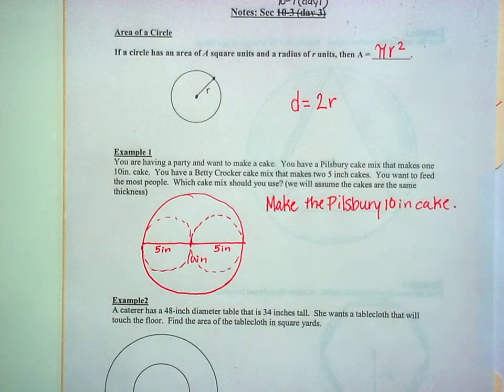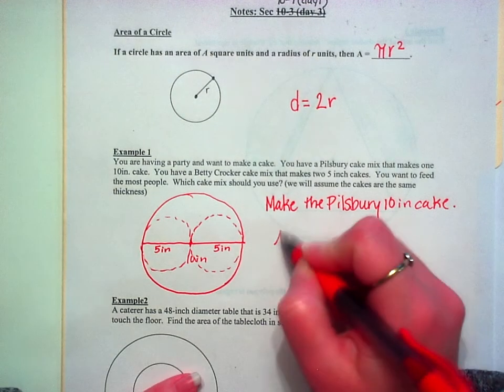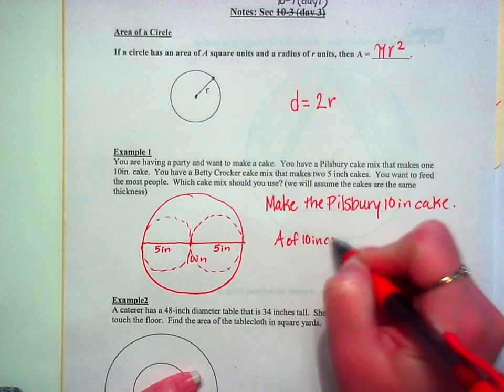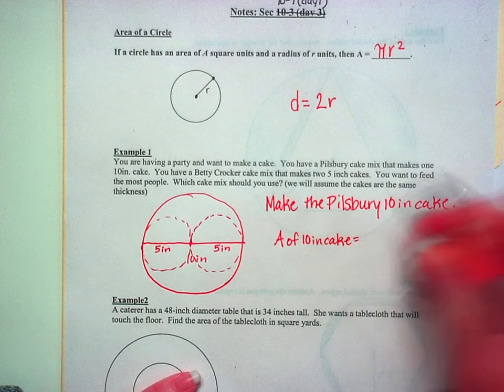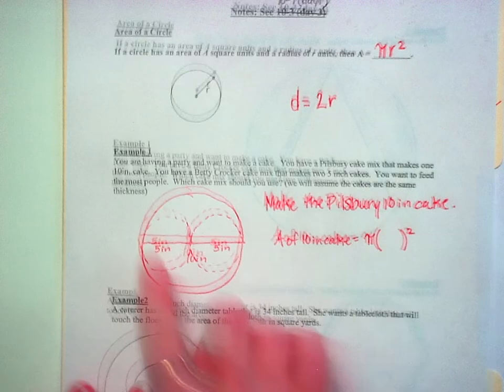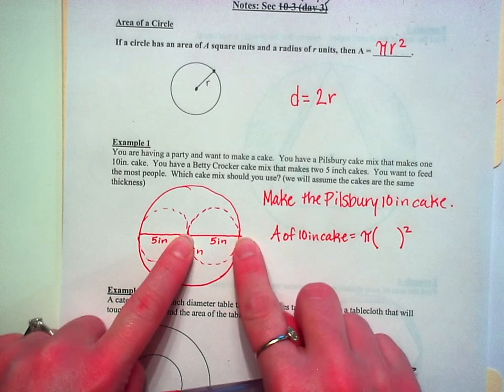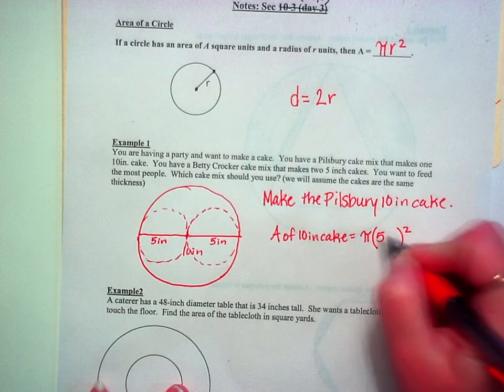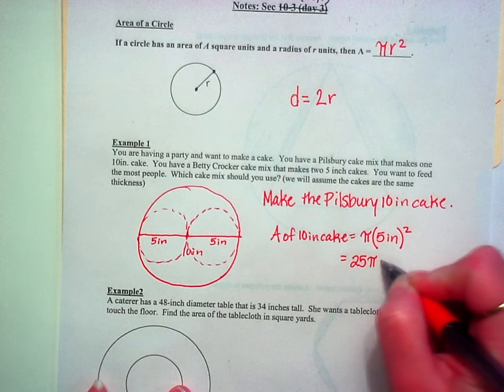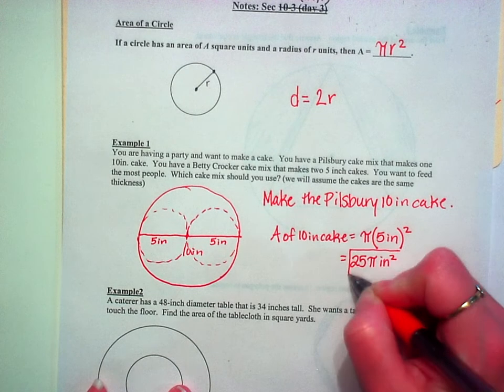Now, if you wanted to calculate this, here's how you would do that. So area of the 10-inch cake. You would go pi times the radius squared. And remember, if the diameter is 10 inches, the radius is 5. So this would be 5 inches, and you would get 25 pi inches squared. That would be your area. Okay?